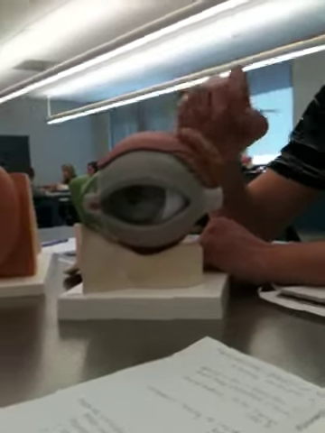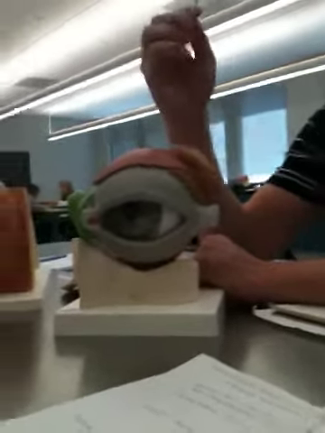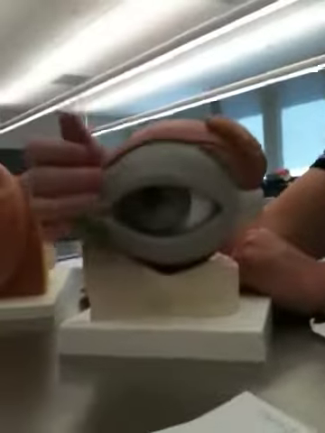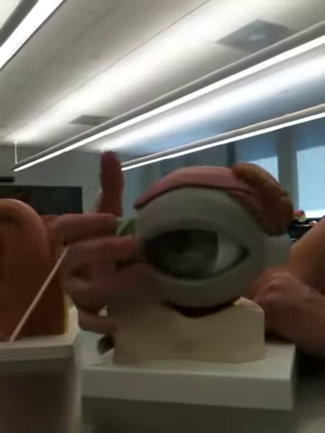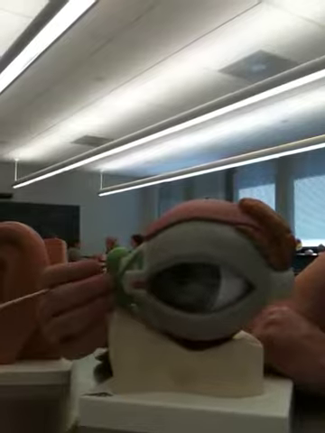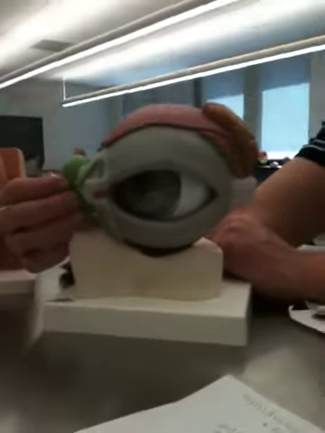Tears are produced by the lacrimal gland. They wash across the eye, are collected by the lacrimal canal, and empty into the lacrimal sac.